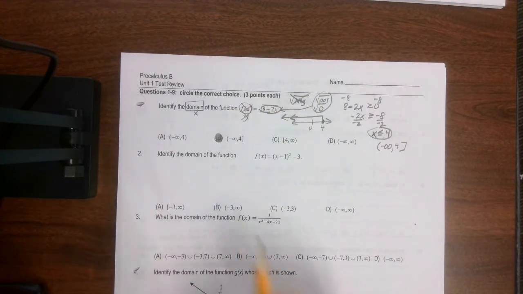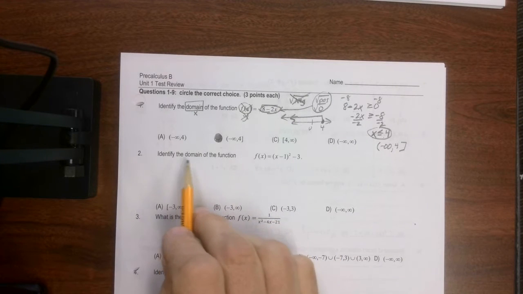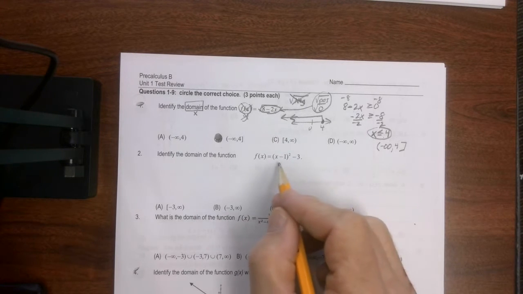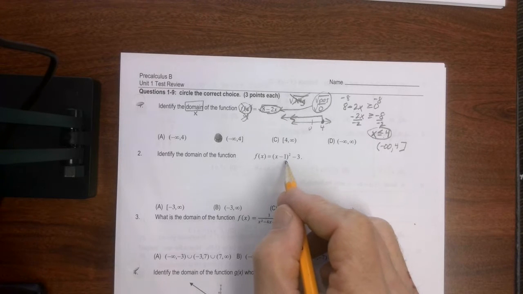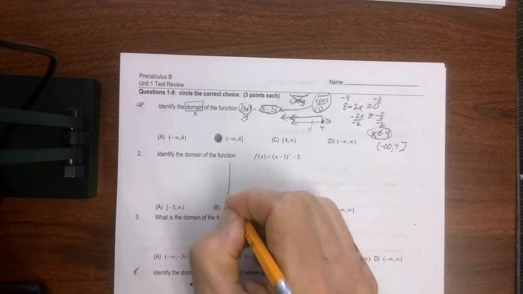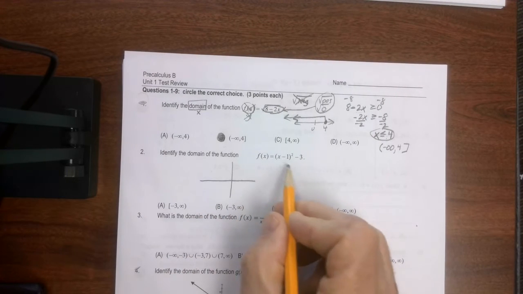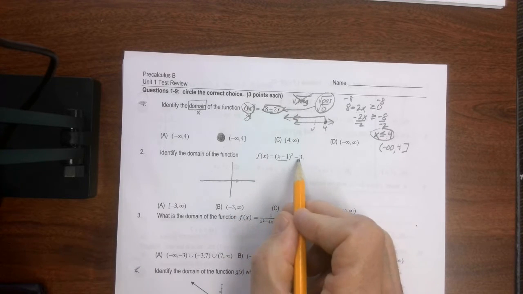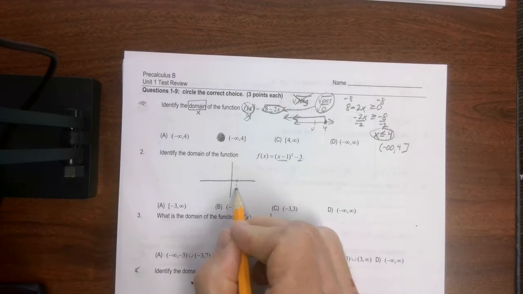Number 2, it says identify the domain of the function. Well, before we do this one, we would need to have a graph. And so by looking at this one, we would say, hey, that's a parabola. And the vertex would be 1 to the right, and then down 3, 1, 2, 3.